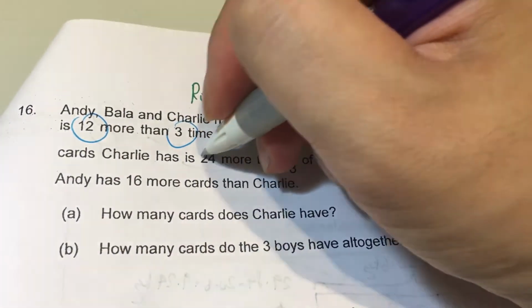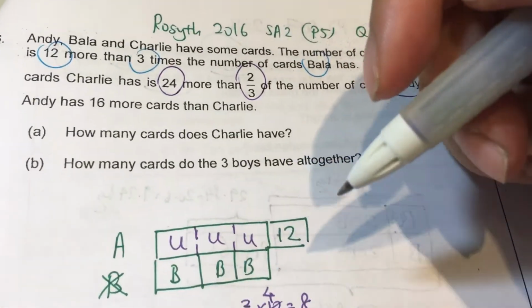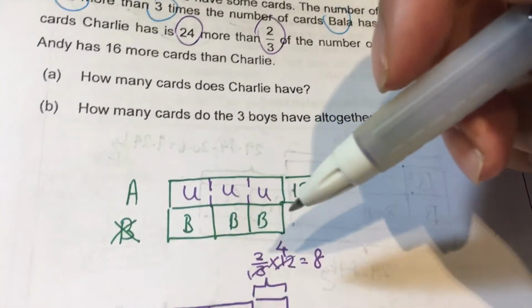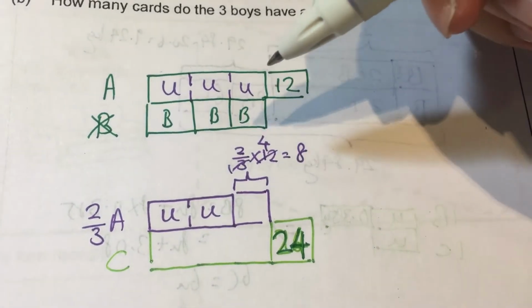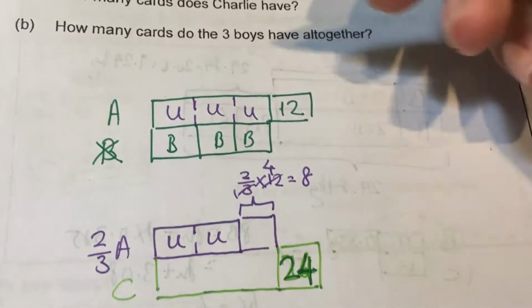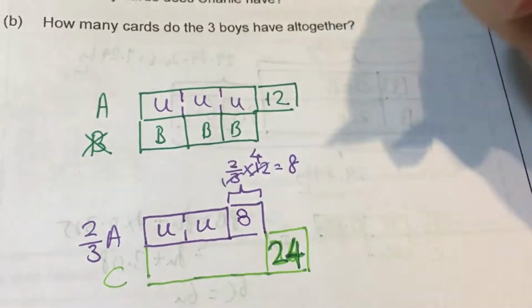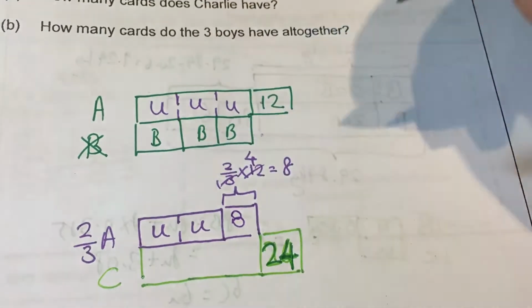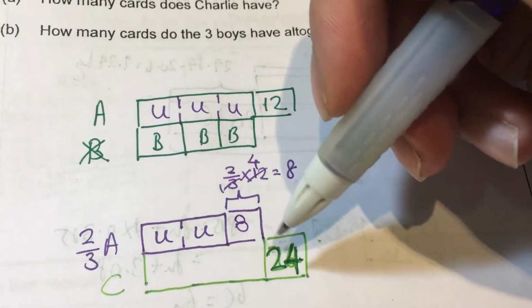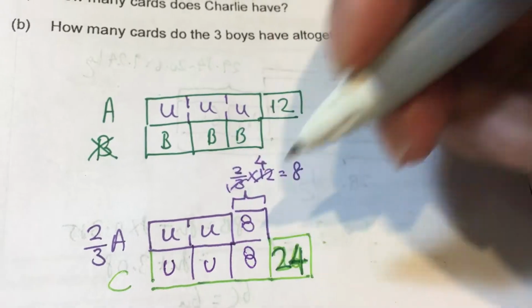Charlie has 24 more than 2/3 of Andy. So I'm going to find 2/3 of Andy. So 2 out of 3 units will be only 2 units, and then 2/3 of 12 will be only 8. So this is 8. And then Charlie is 24 more. That means you draw the whole thing, then 24 more. Okay, so here you can actually see that it's 2 units, and 8.